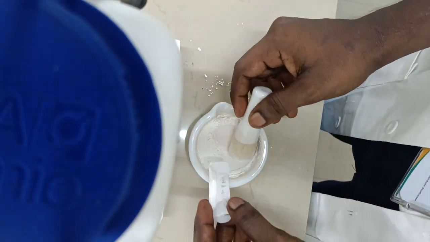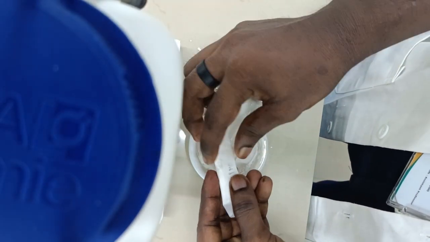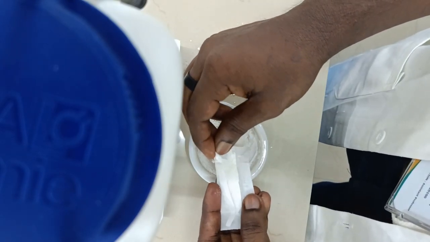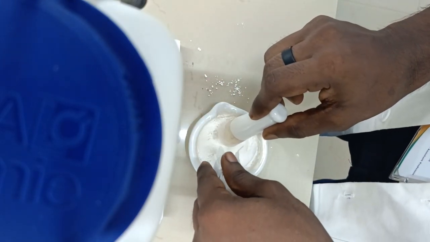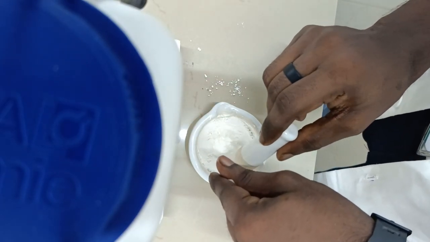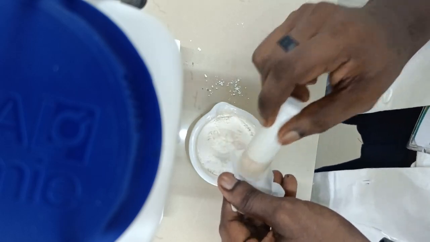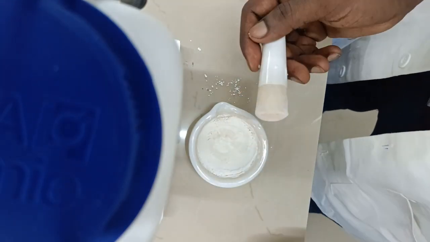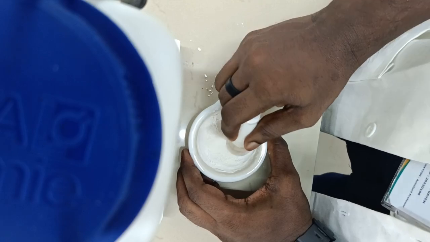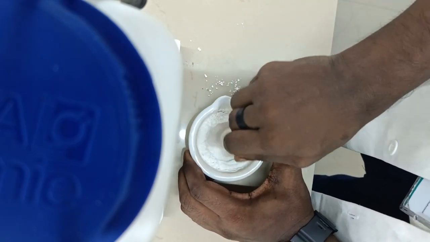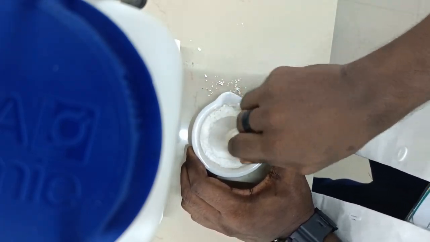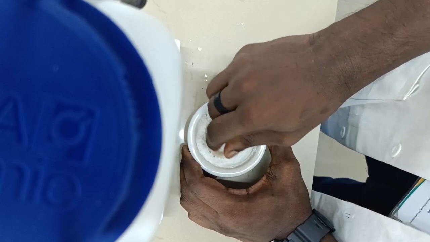Now I am pouring the HPMC or hydroxypropyl methyl cellulose, which acts as the sustained releasing agent in the sustained release matrix tablet. Now mix it properly.